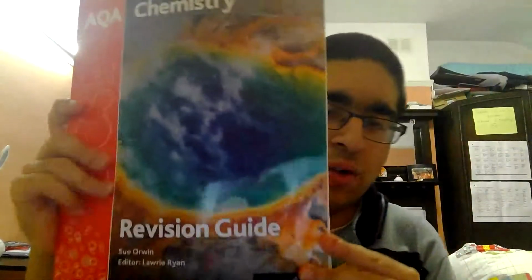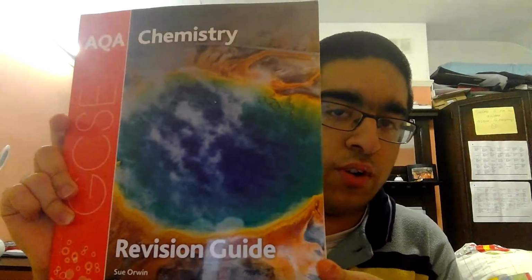I think I've already shown this before, but this is the revision guide I'm using, just to show you again. And I'm going to have to hurry up today a bit with this. But today we're doing C2.1, which is really cool. It's about the development of the periodic table.